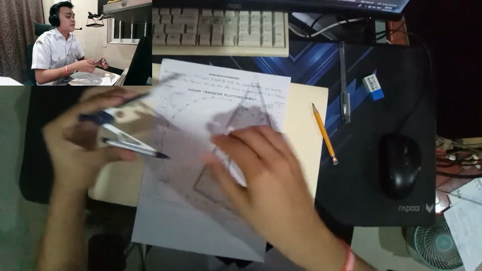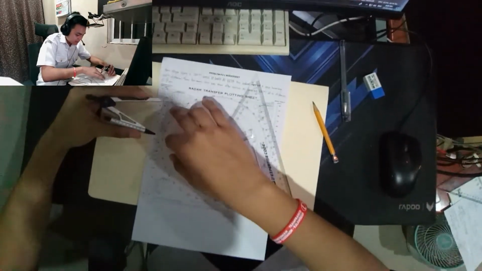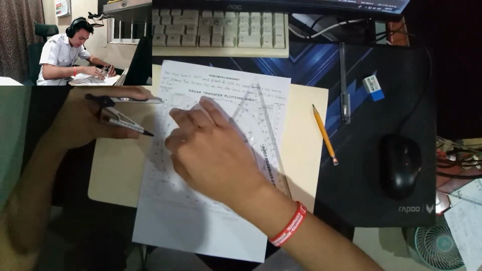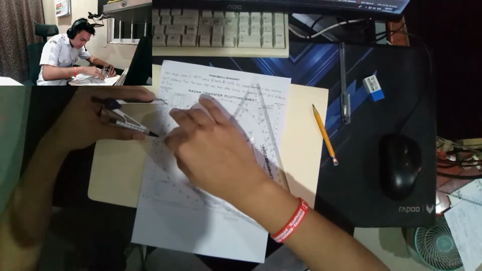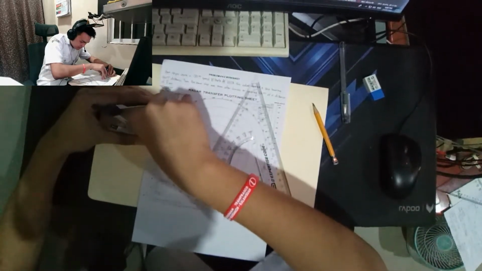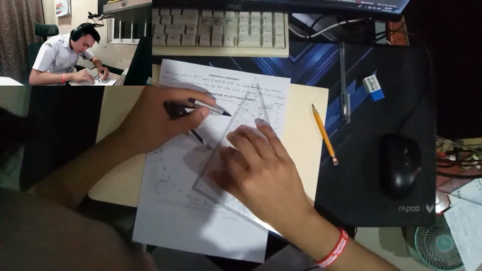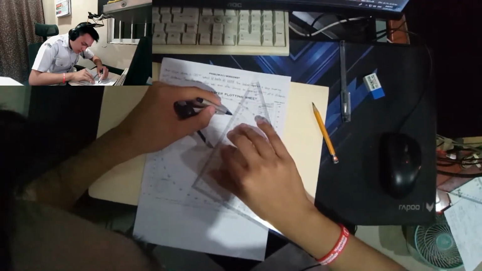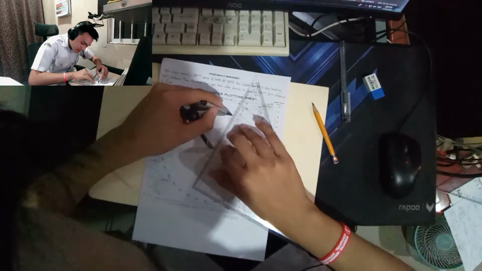So get your compass divider, measure 9 nautical miles from the distance scale. We'll be using the 12 miles distance scale. So 9, and transfer it to the bearing of 20 degrees.